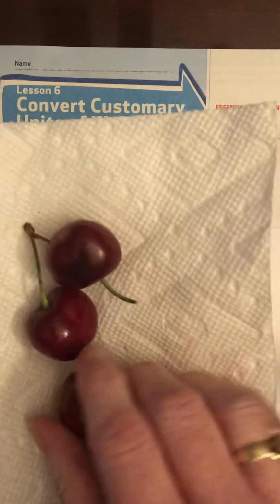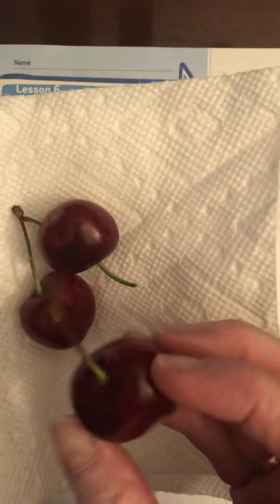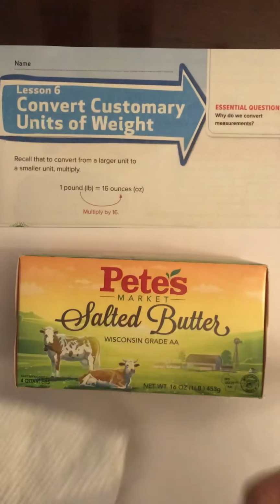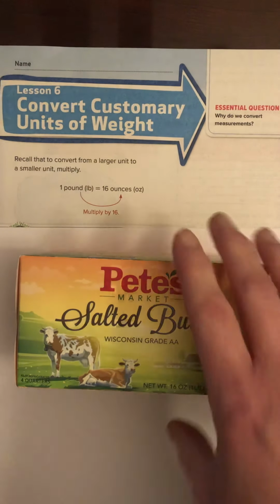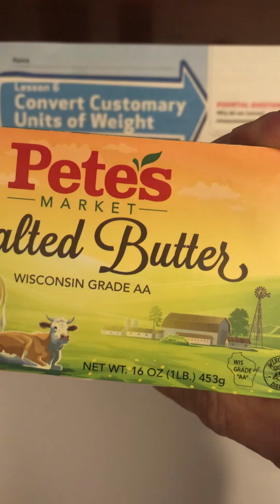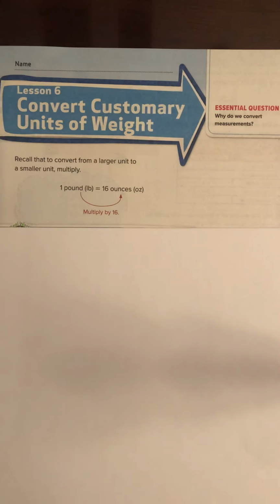Here's some cherries. So 1 cherry weighs about 1 ounce, and there are 16 ounces in 1 pound. You could even see that on the butter here. I don't know if you can see that. It says net weight 16 ounces is 1 pound. Okay, and this is different than the fluid ounces that we talked about in terms of capacity.